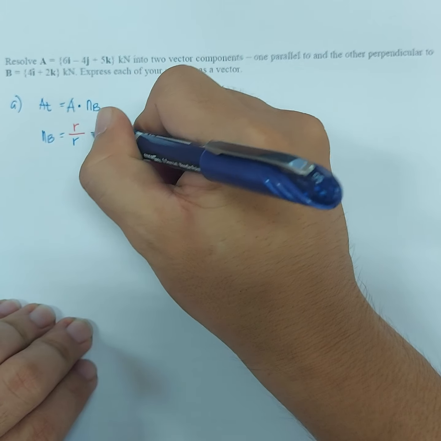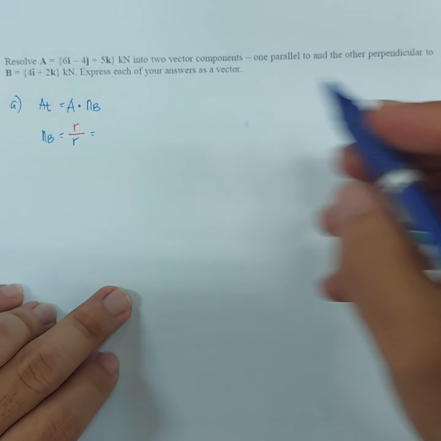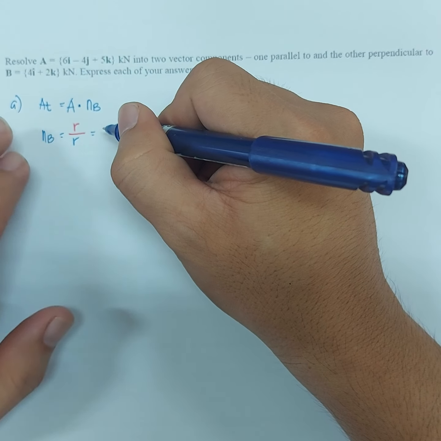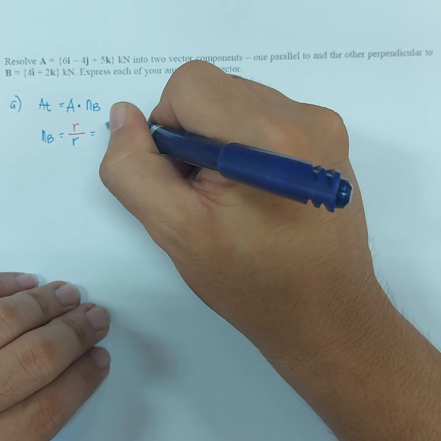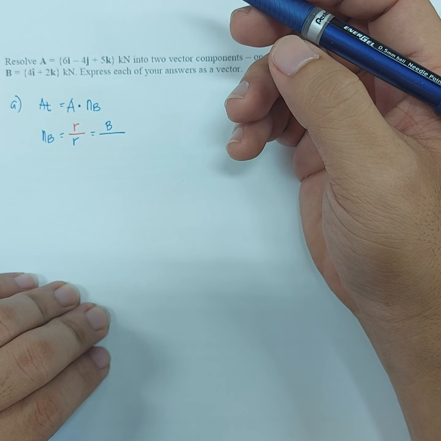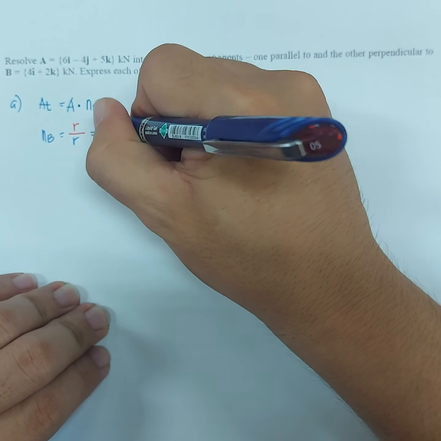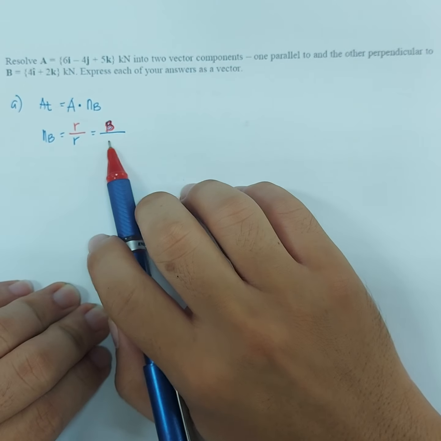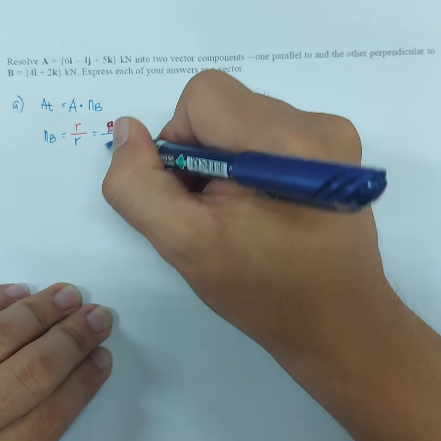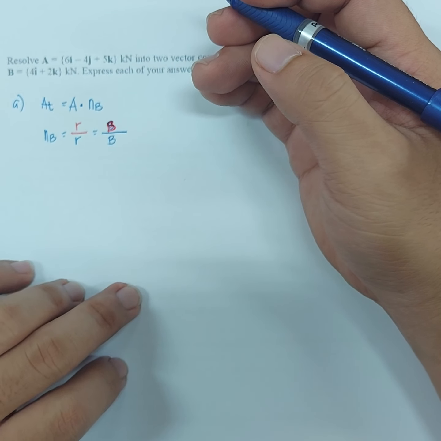Ang gawin lang natin, we need to identify yung Cartesian vector form ng force, in this case, vector B or force B, divided by B na single force, yung resultant niya.